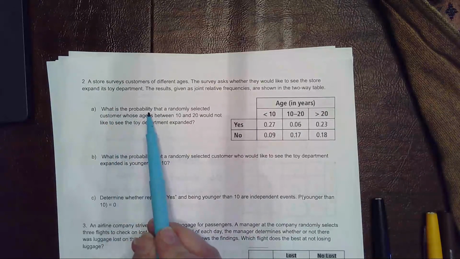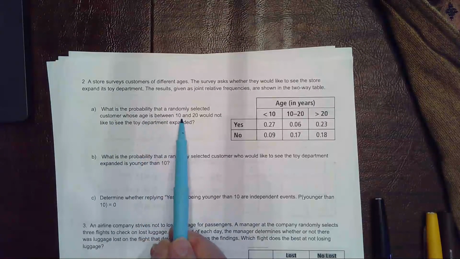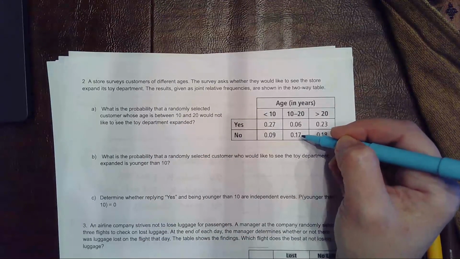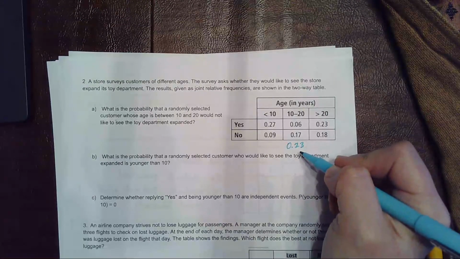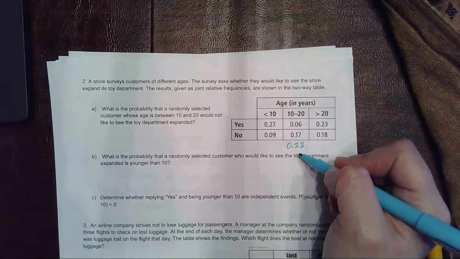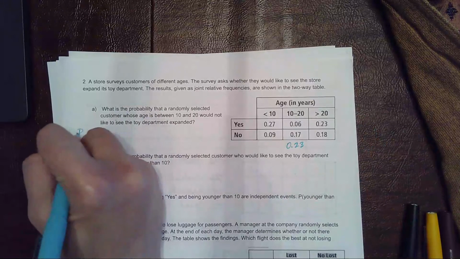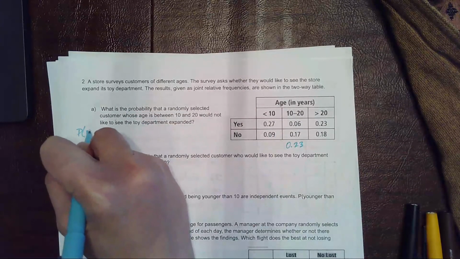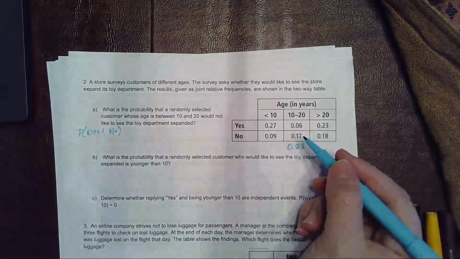What is the probability that a randomly selected customer whose age is between 10 and 20 would not like to see the toy department expanded? So here's a randomly selected customer between 10 and 20. I'm going to go ahead and figure out this total, so I'm going to add those together. I want the probability of 10 to 20 years old and no. That's what I'm looking for: the probability of 10 to 20-year-olds and no.